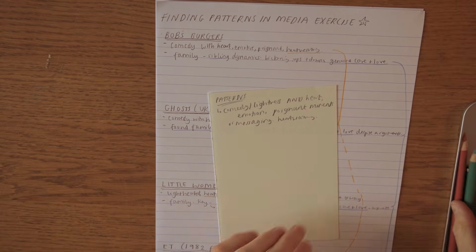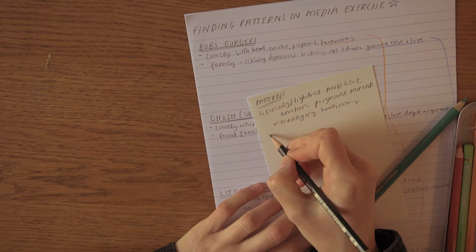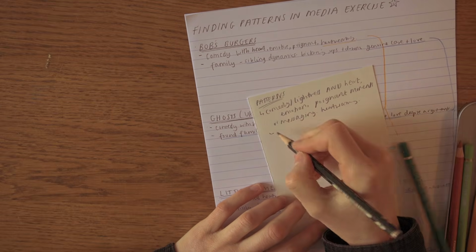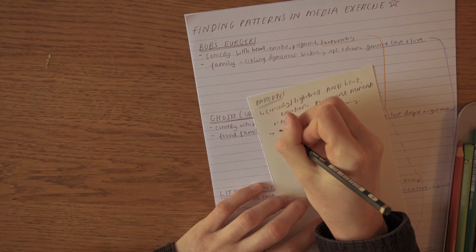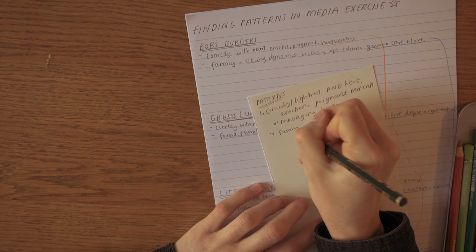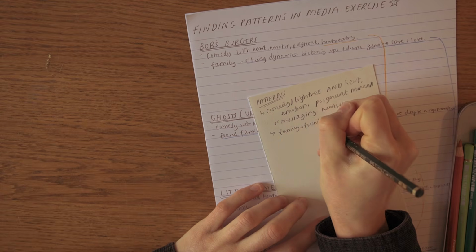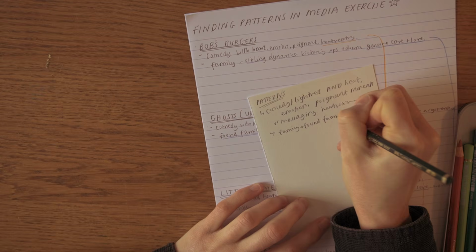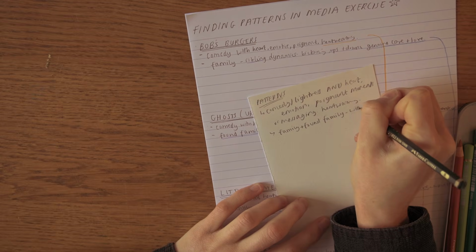So we're going to put on the patterns list, we're going to put family and found family with genuine care and love.